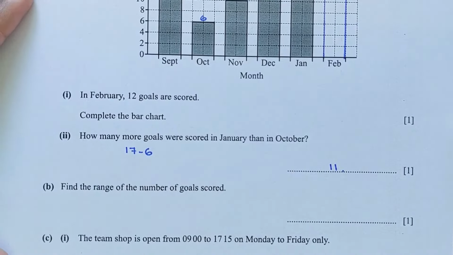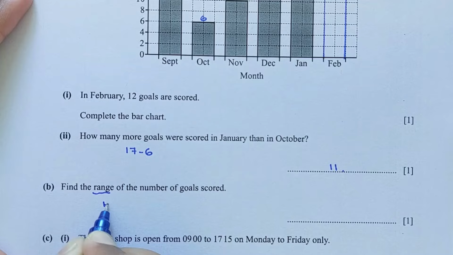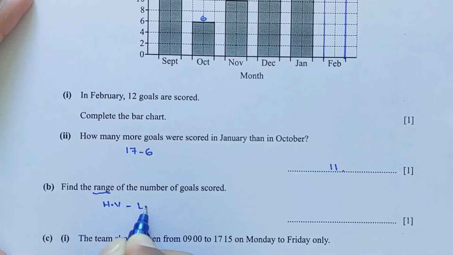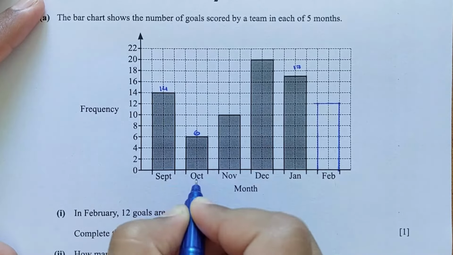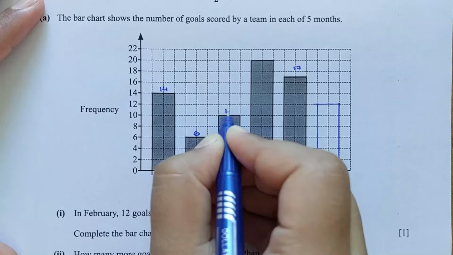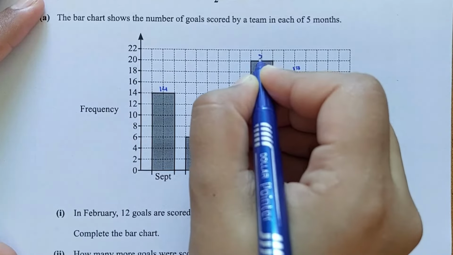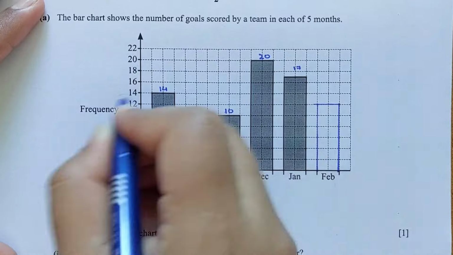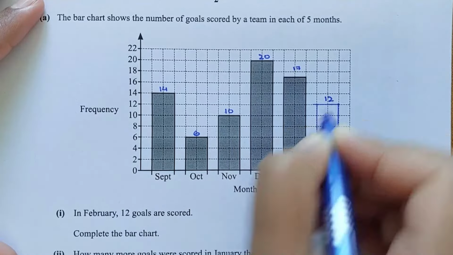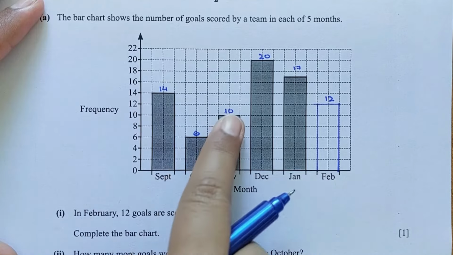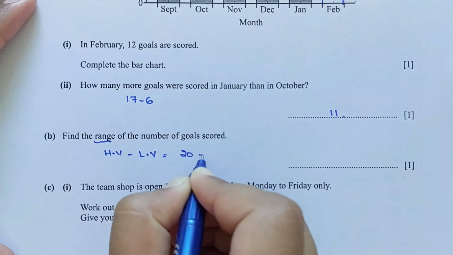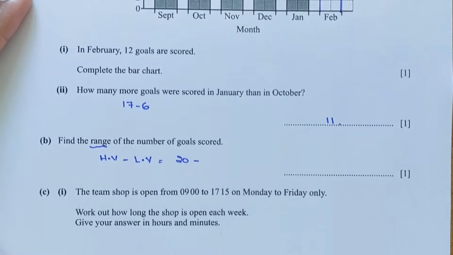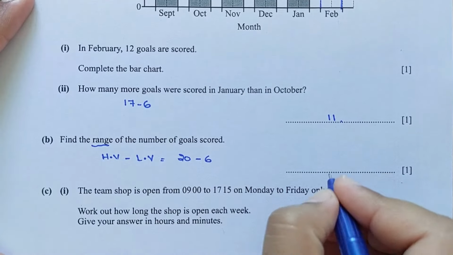Now for part B, find the range of the number of goals scored. Range is the difference between the higher value and the lower value. Higher value minus the lower value. September is 14, October is 6, November is 10, December is 20, January is 17, and February is 12. So which one is the higher one? 14, 6, 10, 20, 17, 12. 20 is the higher number. Subtract the lower one, which is obviously 6. So 20 take away 6 is 14.